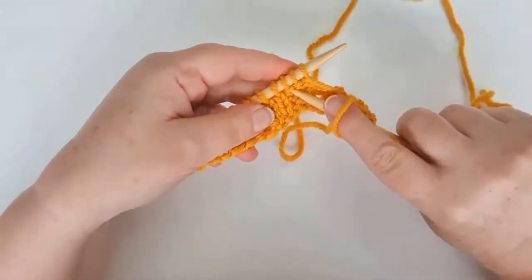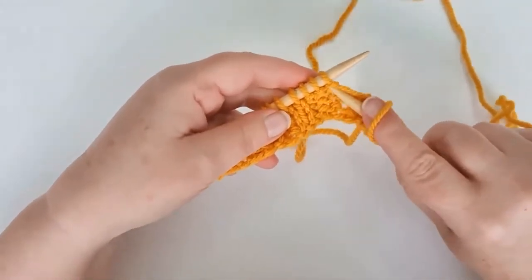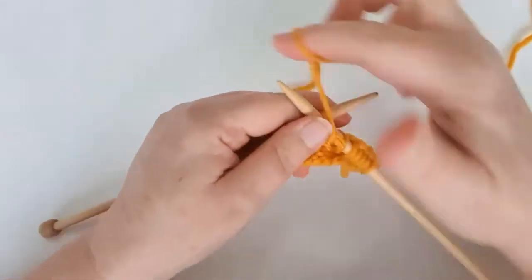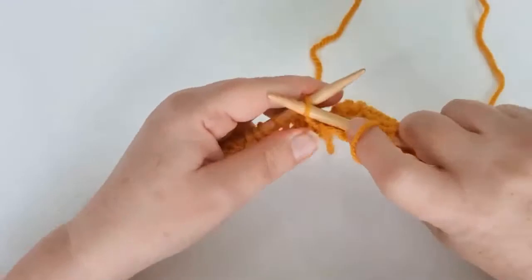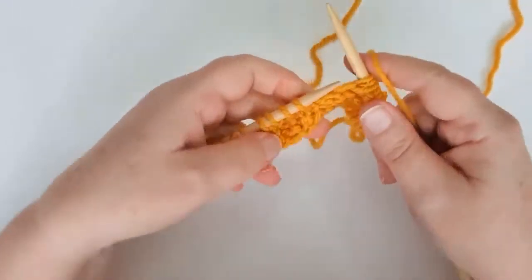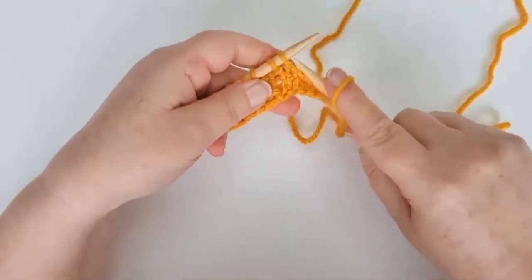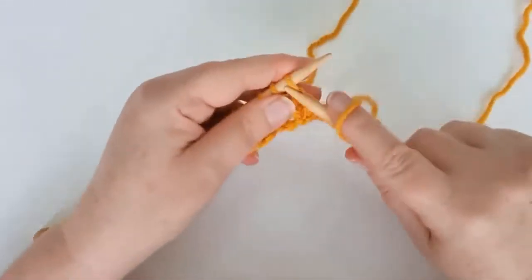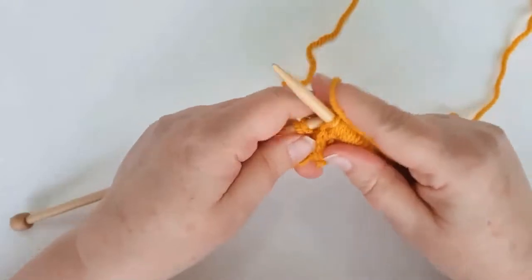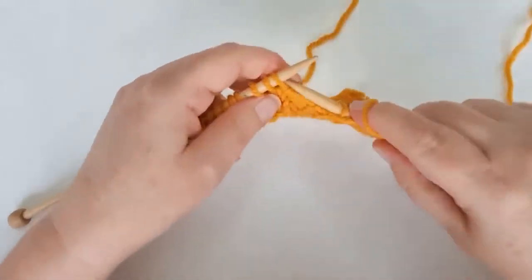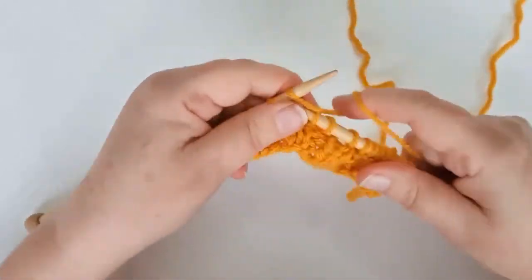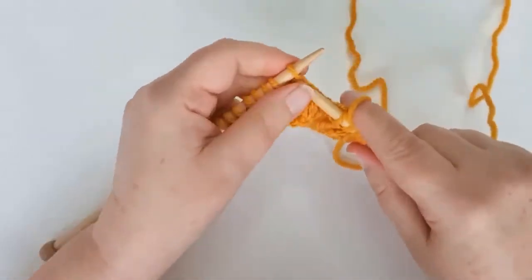Then we've got 3 purl stitches here because we can see the bumps. Two knit stitches. A purl stitch. And so on. I'll just get to the end of this row.